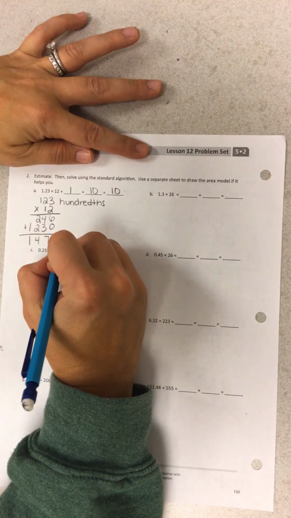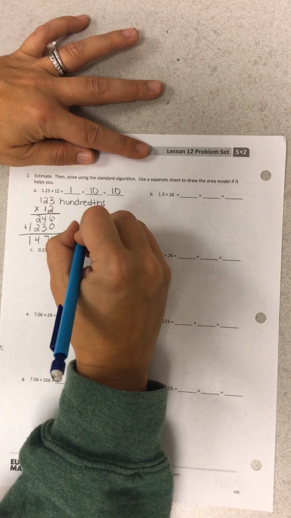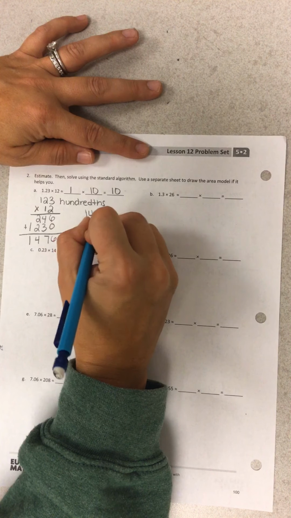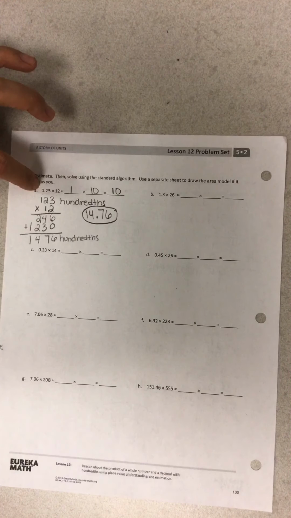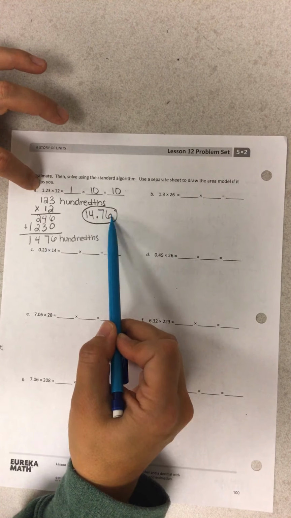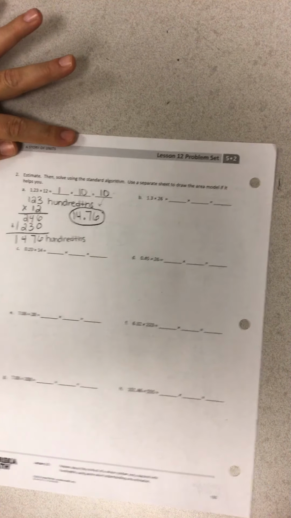So I'm going to make sure to put my label of hundredths. Then I'm going to rewrite this in decimal form so that I know my answer to that problem is 14 and 76 hundredths, which, guys, is really close to 10. So I know that I've got that one right.